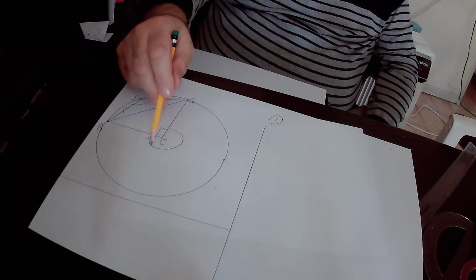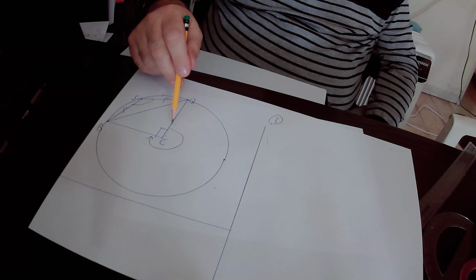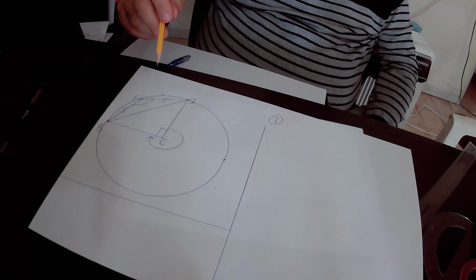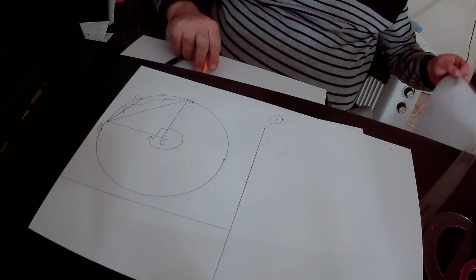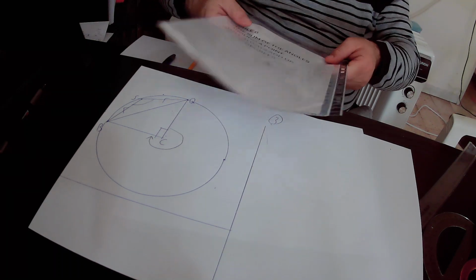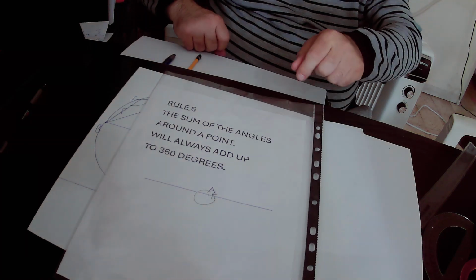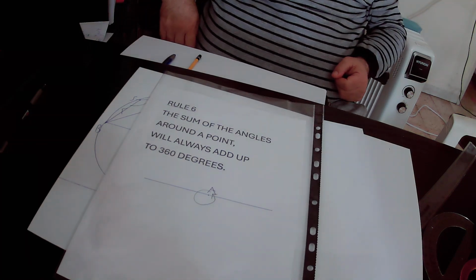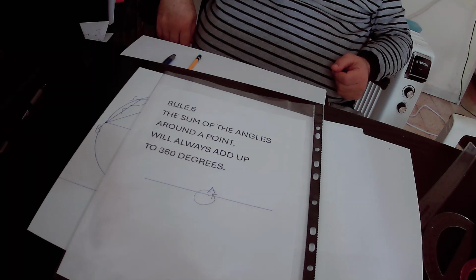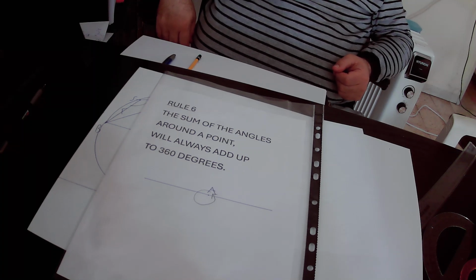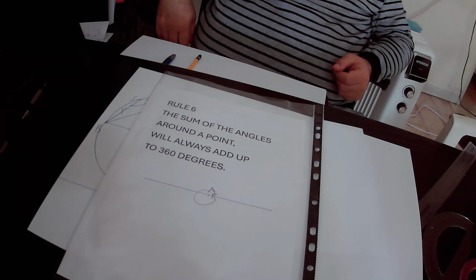In order to find out the size of this central angle QCB, I present to you a new rule, and we'll implement the new rule in our drawing. The new rule is rule number 6. According to rule number 6, the sum of the angles around a point will always add up to 360 degrees.